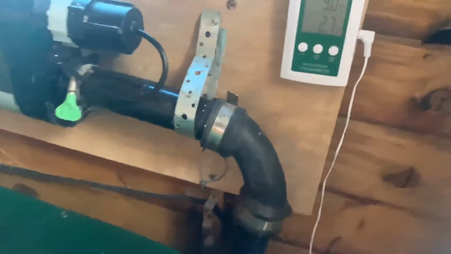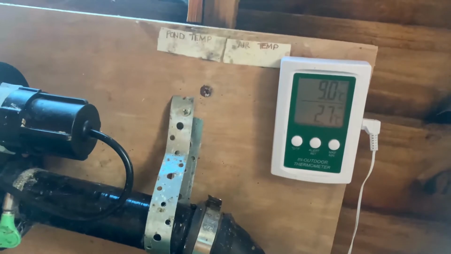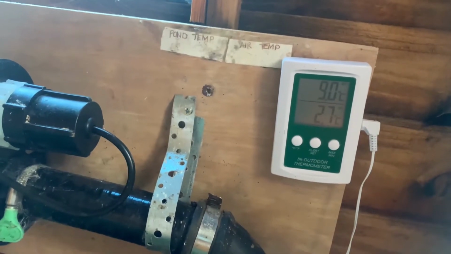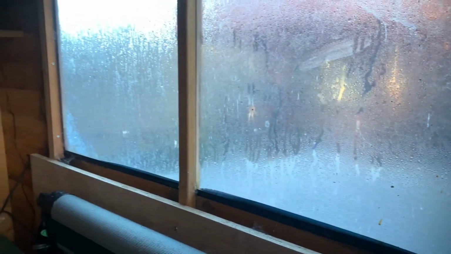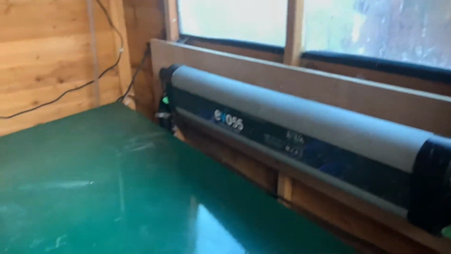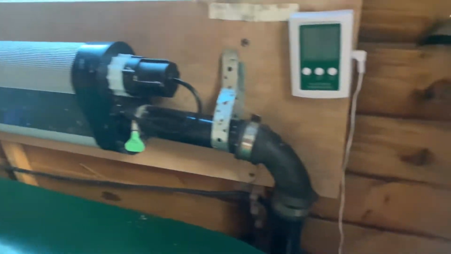You may have spotted in one of the earlier clips in this episode that the temperature was 9 for water and 2.7 for the air. This was at about 8 o'clock, and although the water hasn't changed much, the air clearly has, and even more so considering that it was down to 0 overnight.